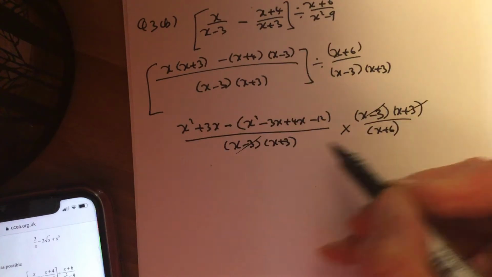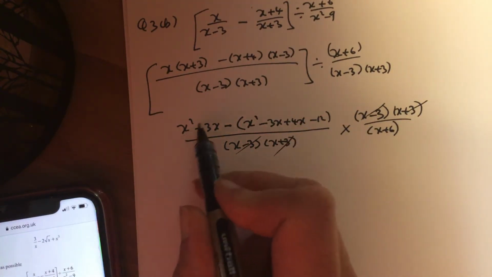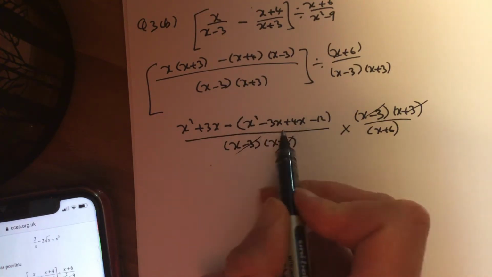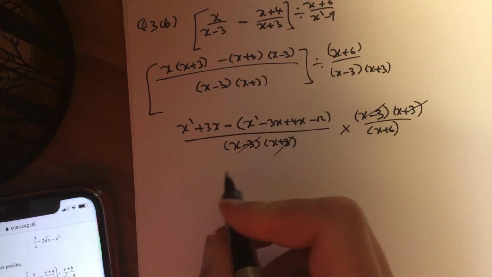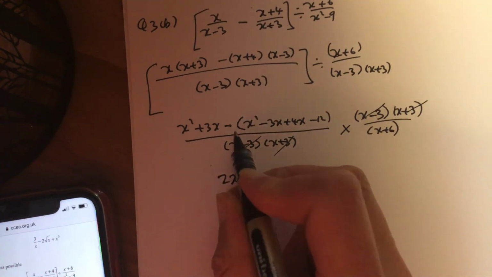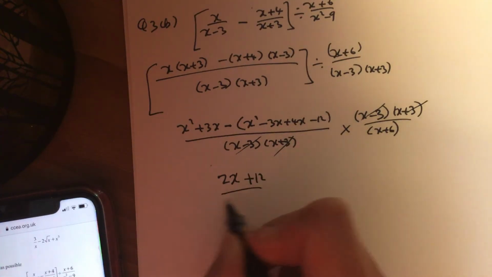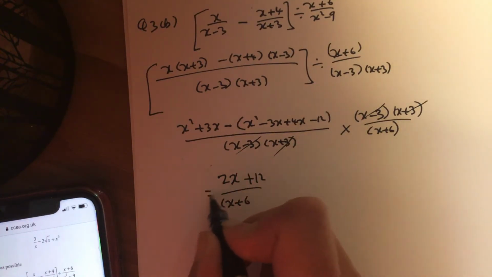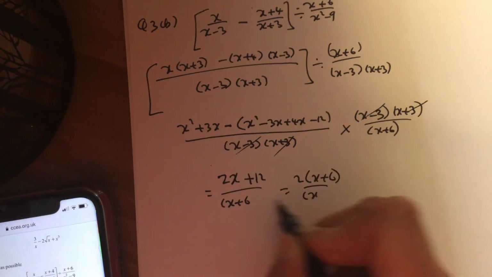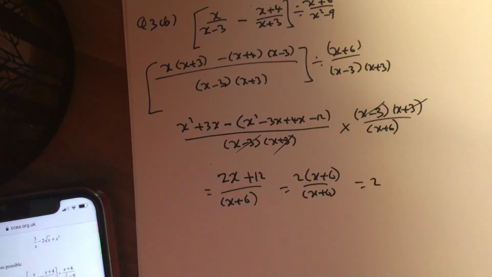They cancel. Tidying up this top line here, I have x squared minus x squared disappears. Here I've got 1x, so 3x minus 1x is 2x. Minus 12 is plus 12. The bottom line is just x plus 6. I can factorise out the 2. The top and bottoms now cancel to leave me with 2.